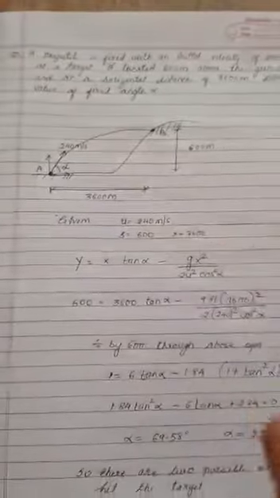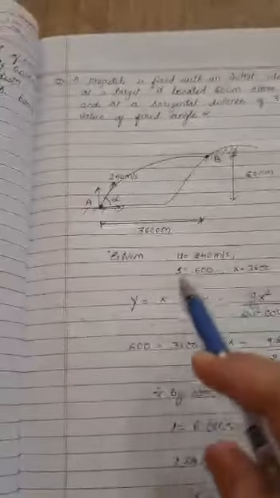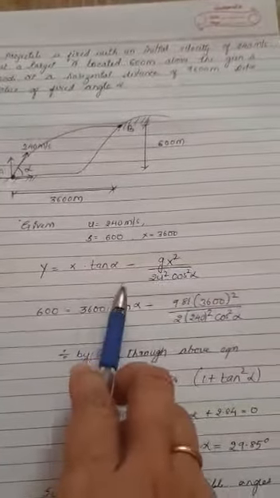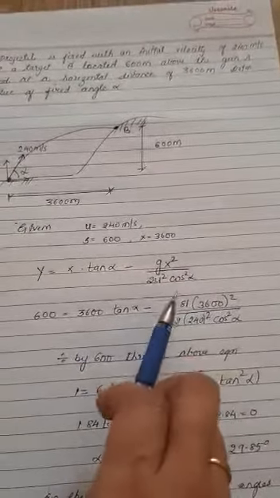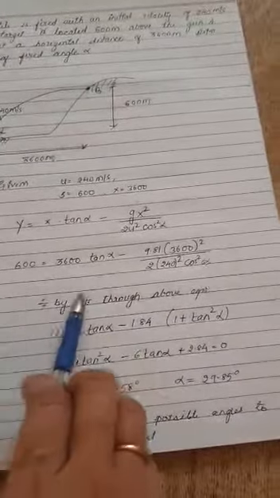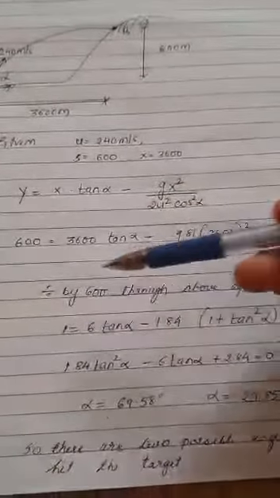You can calculate this alpha directly by using the trajectory formula, that is y is equal to x tan alpha minus gx square by 2u square cos square alpha. Put the values of y, x, and u, and you will get this equation. To simplify it, just divide the whole equation by 600.